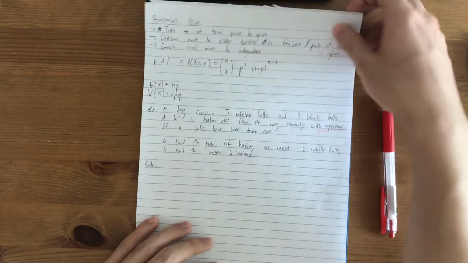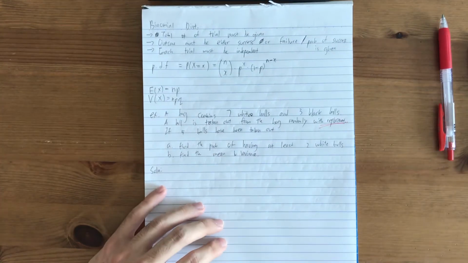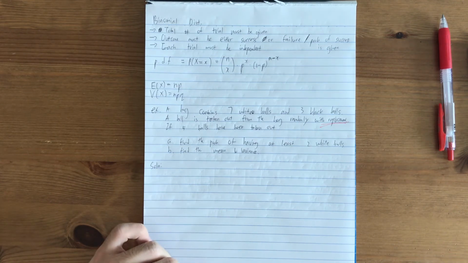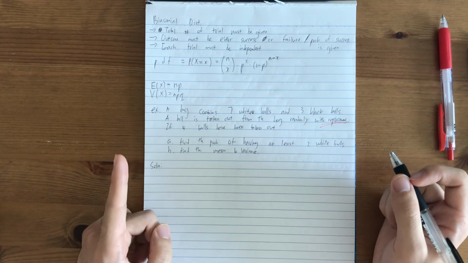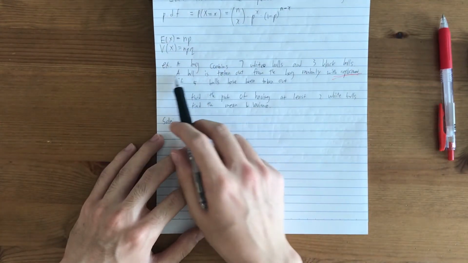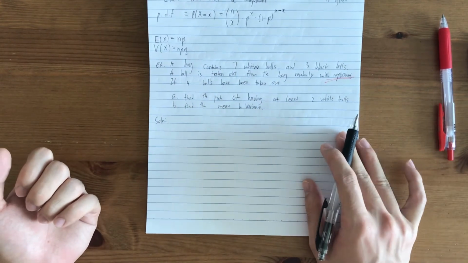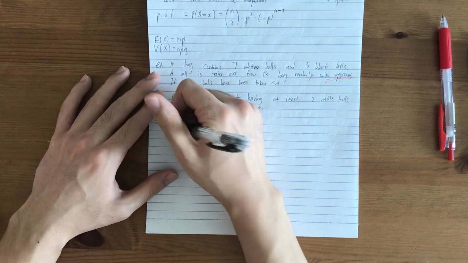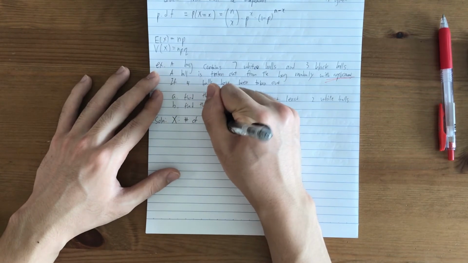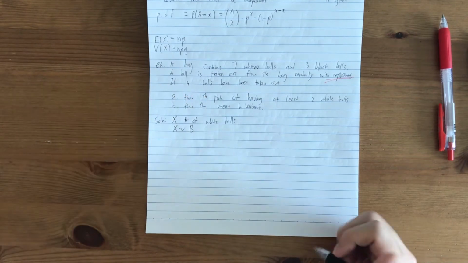So for every distribution question, you first need to define the random variable. Second, you have to define the distribution. That's 1 mark. If you don't do that, you'll get 1 mark deducted. So this question has not defined any random variable or distribution. That means we have to define it by ourselves. So let's say x is the number of white balls. Then x follows a binomial distribution.